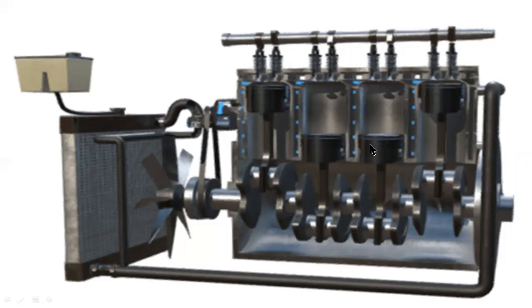This is a propeller. This is a radiator, water radiator. This is a crankshaft, and these are the pistons and connecting rods. These are the cylinders and bores, cylinder bores and the cylinder liners. This top horizontal rod is a cam and follower mechanism. These are the inlet and outlet walls.